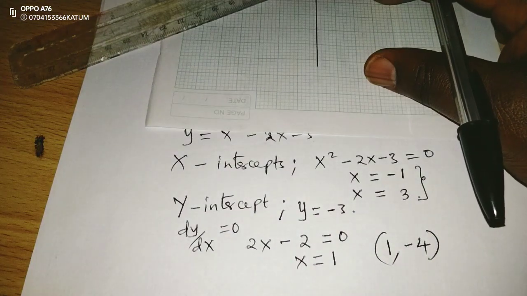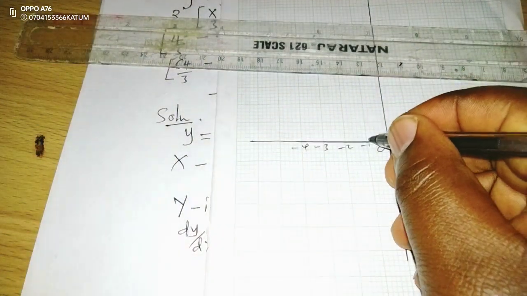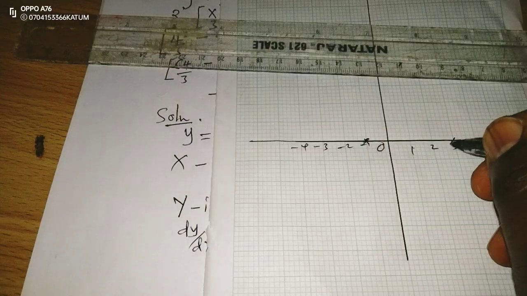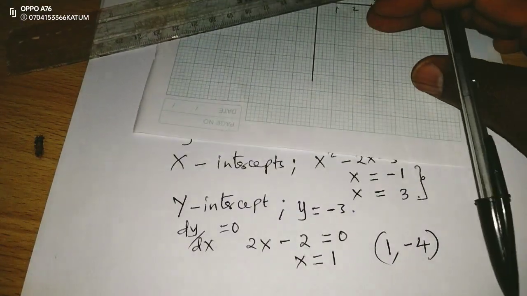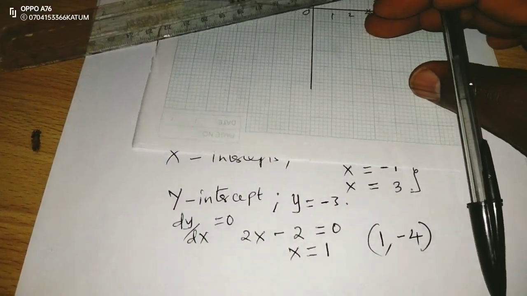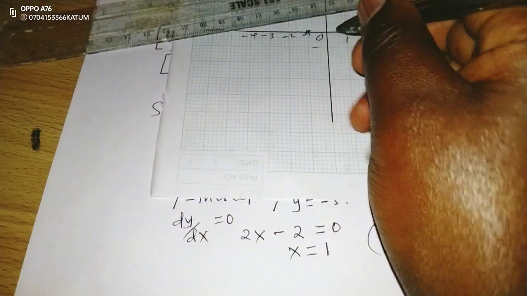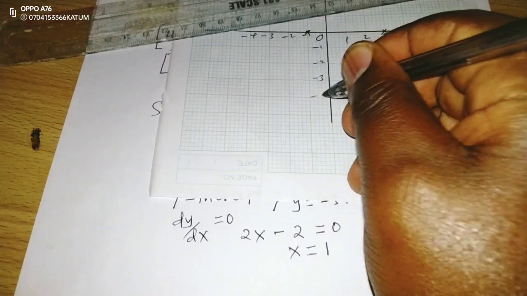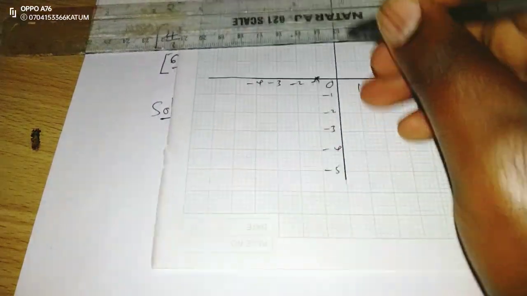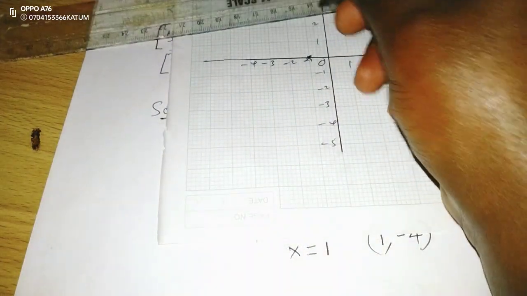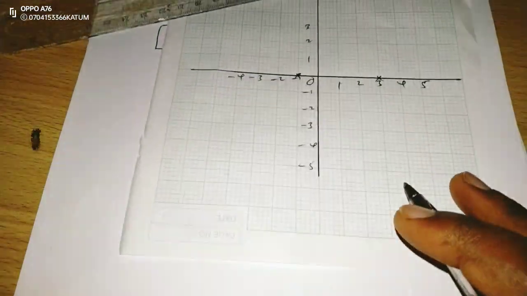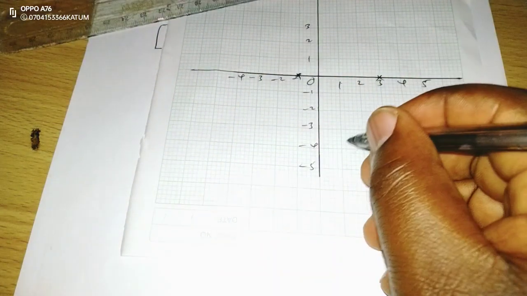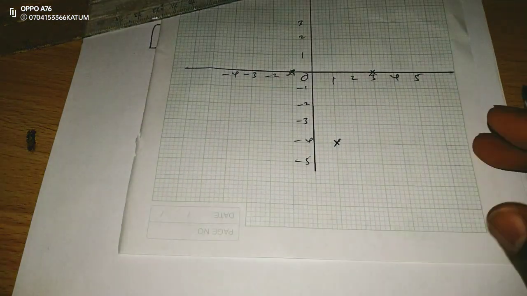X-intercepts are negative 1 and 3. So the curve will cut the x-axis here and also at this point. And again, it will turn at 1, negative 4. So this is negative 1, negative 2, negative 3, negative 4. Then this is going to be 1, 2, 3. So at 1, negative 4, this will be the turning point of the curve.